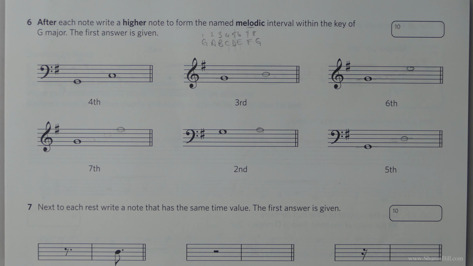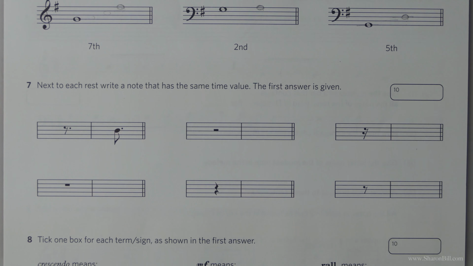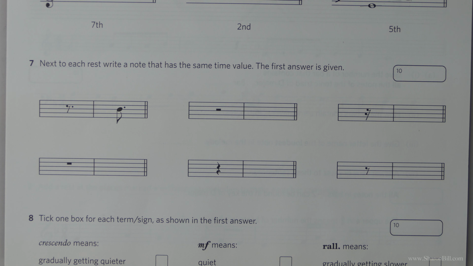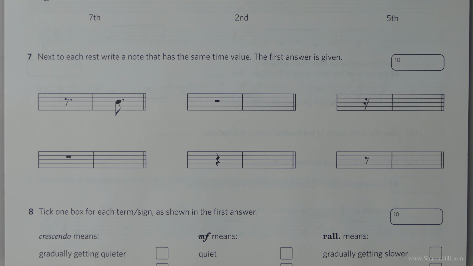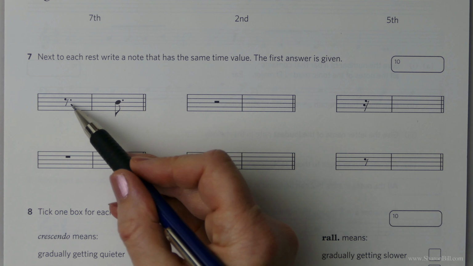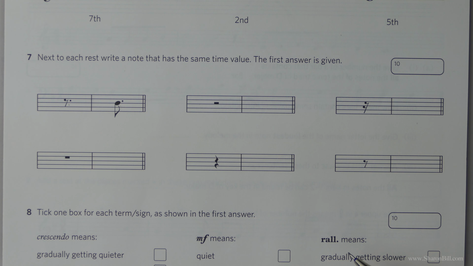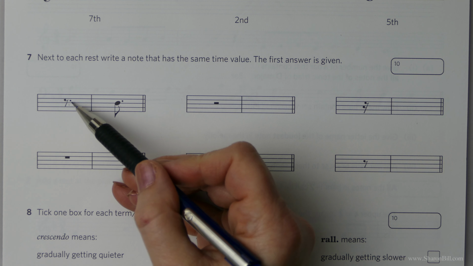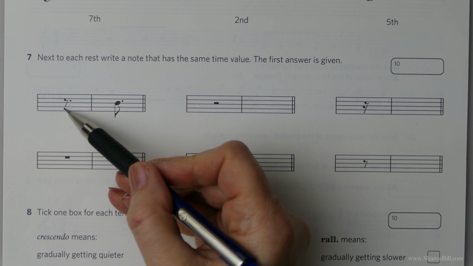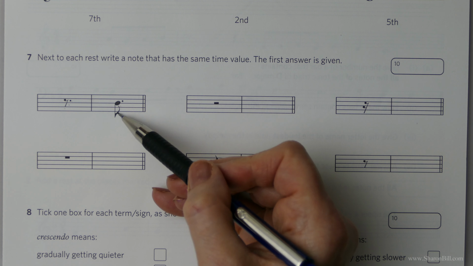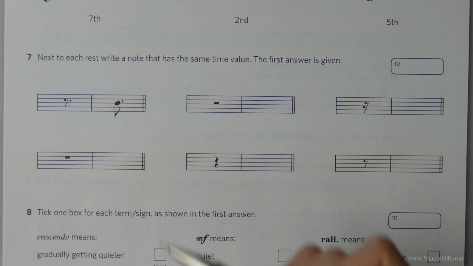And now we'll press on to the next question. So we're looking at the relationship between note values and rests here. And we need to write a note worth the same amount of time as the given rest. So here we have a dotted quaver rest, a dotted 8th note rest, and this is the same time value, a dotted eighth note, a dotted quaver note.